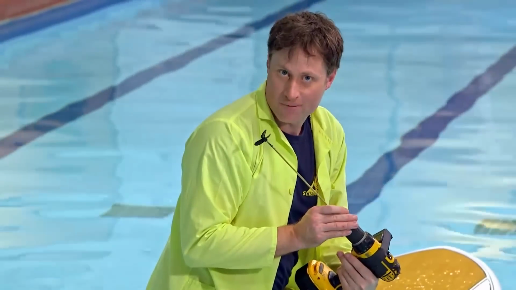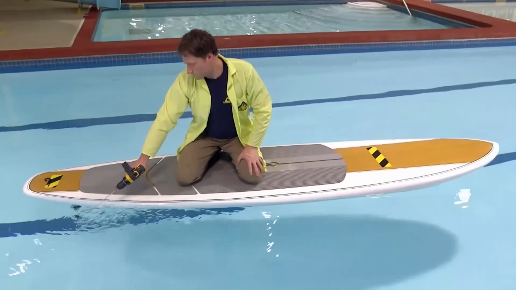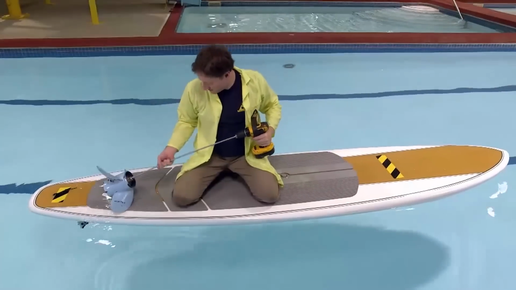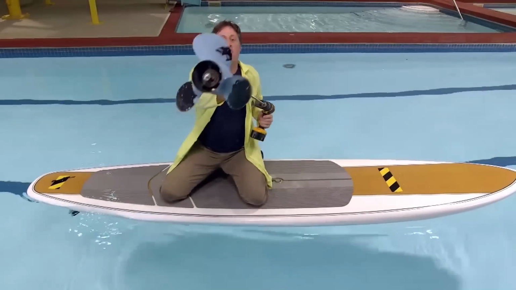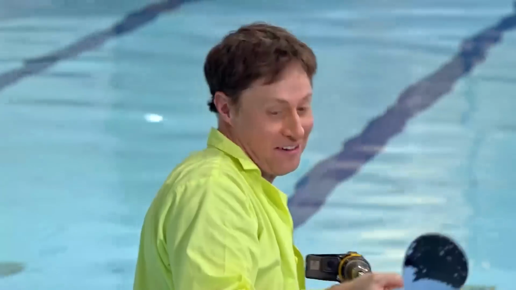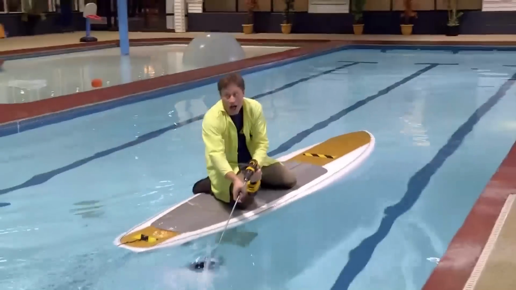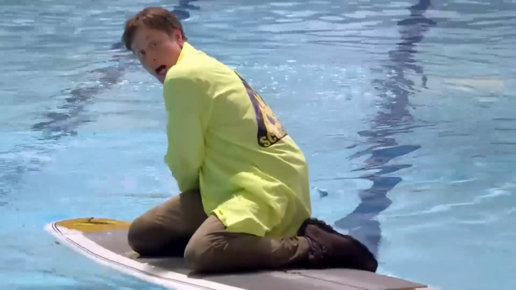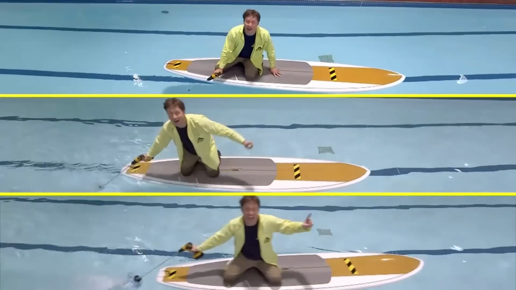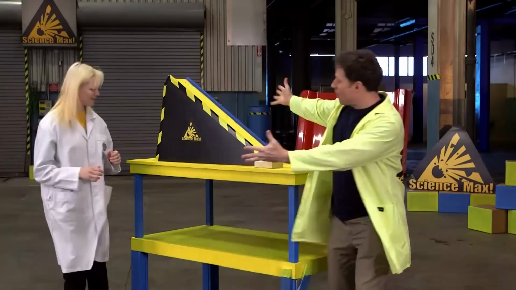This is a very small propeller. Let's compare. This is a super maxed out propeller. Whoa, okay, let's try it out. Whoa! The larger a propeller is, the more energy you need to turn it, and the more propulsion you get out. So here we go. Amazing.